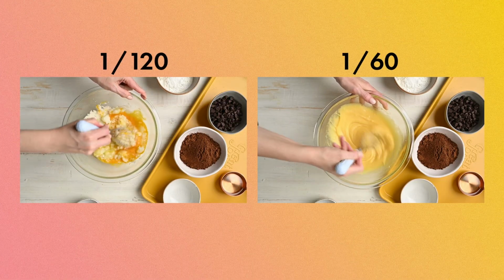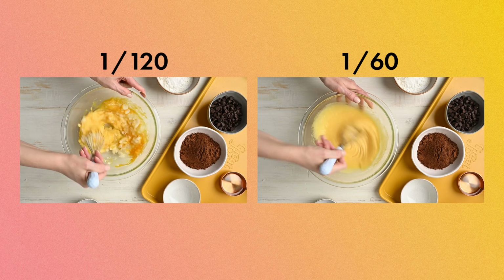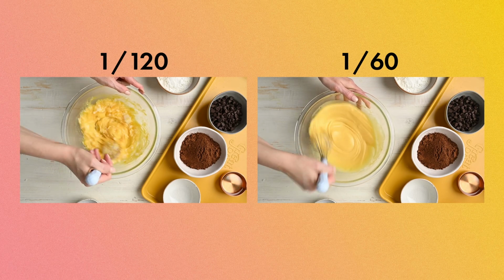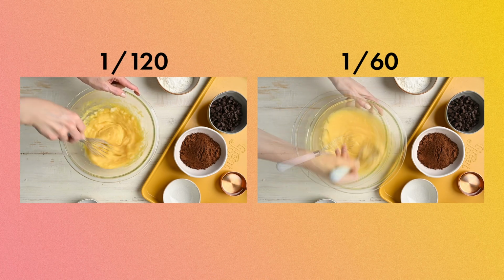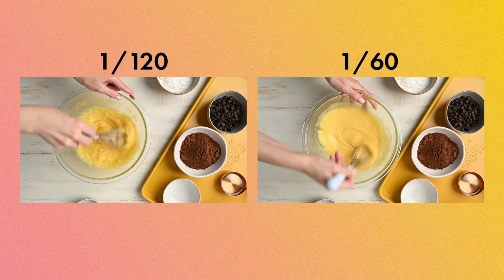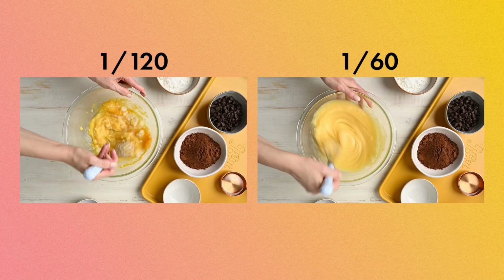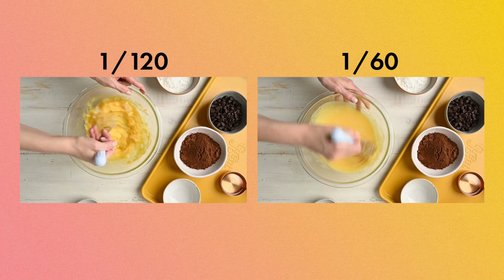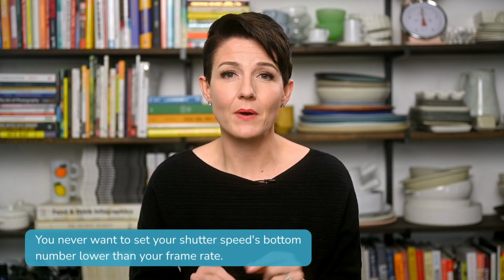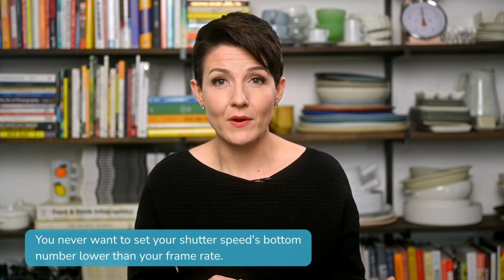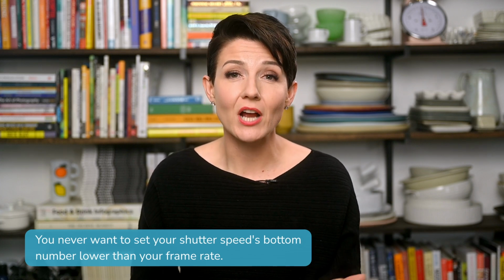So you can see a side by side here. Both clips were filmed at 60 frames per second, but the one on the left was using a shutter speed of 1/120th of a second, following the 180-degree shutter rule, and the other one on the right was set to 1/60th of a second. So can you spot the difference? Well, as you can see, there is a touch more motion blur in the 1/60th of a second shutter speed footage. It still works. That said, you never want to set your shutter speed's bottom number lower than your frame rate, because then that will result in choppy, jerky footage. The shutter is just not fast enough to keep up with the frame rate capture.